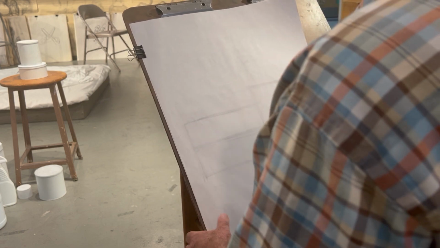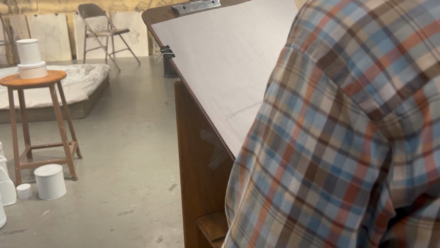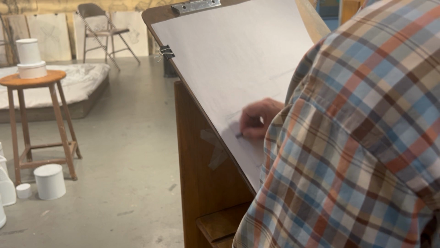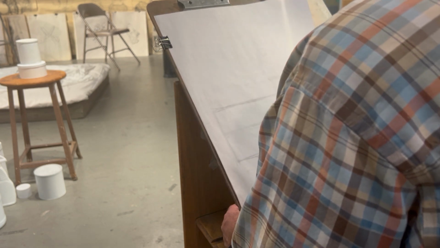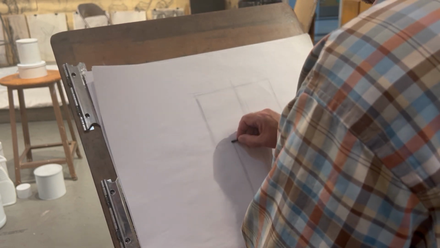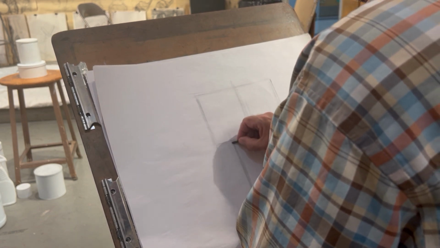Since we have time, I'm going to make sure that I have all of my verticals as straight and as vertical as possible. So I'm going to check them by looking at them both sideways and upside down, just to make sure that I'm not making any obvious drawing errors.